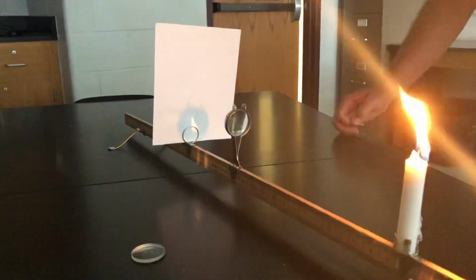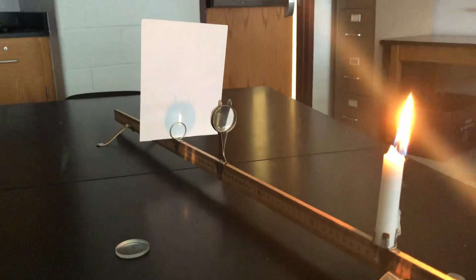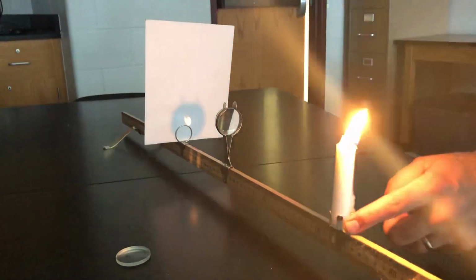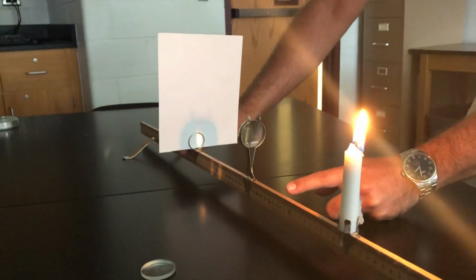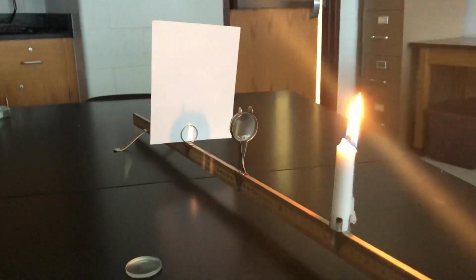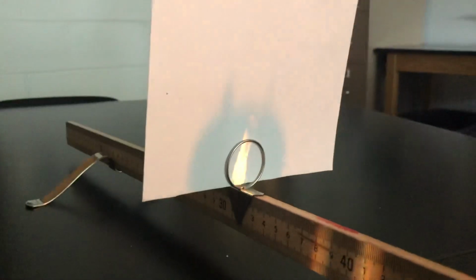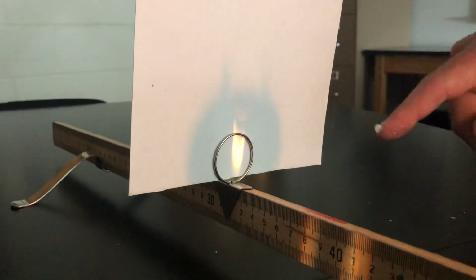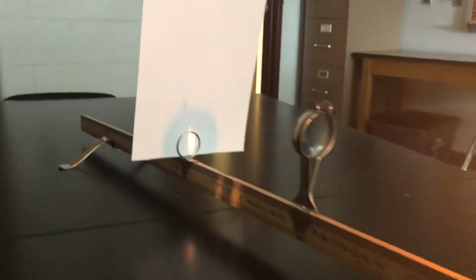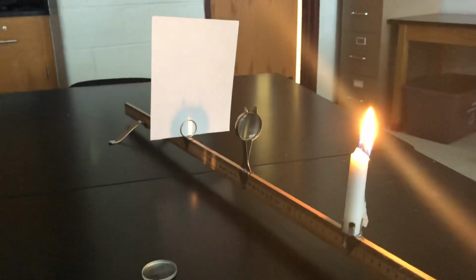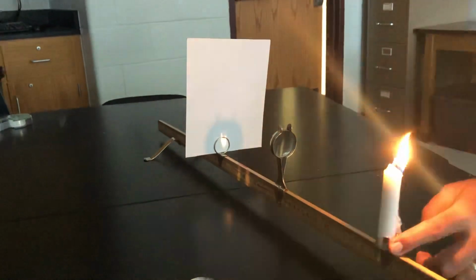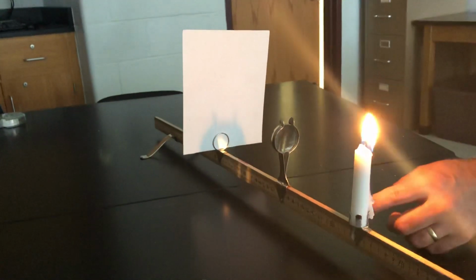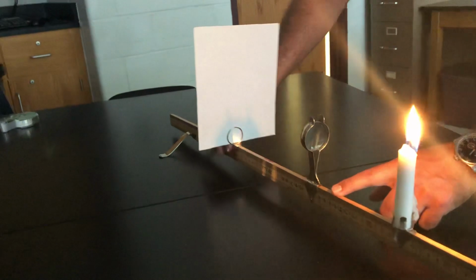All right, now, if I get right at 20, don't touch hot wax, then let's scoot this back a little bit to get it nice and clear. Oh, sorry, here's 20 right here. There we go. You can see it right there. Here, it actually forms around the same distance, and it's about the same size. It's really hard to tell. And then if I come in a little bit, get between the focal length, you'll notice it gets bigger.